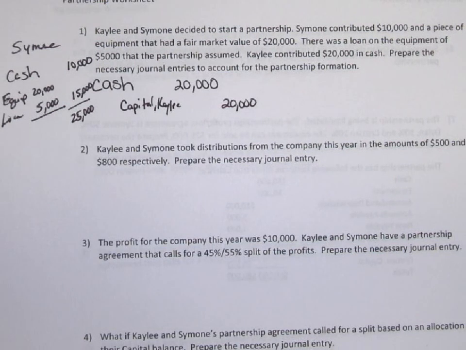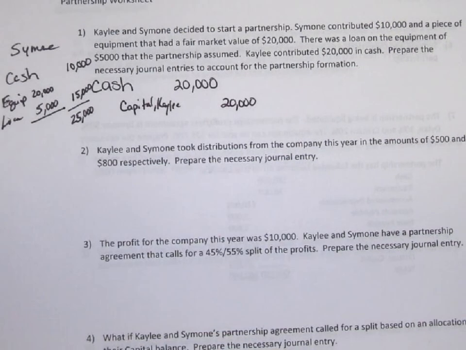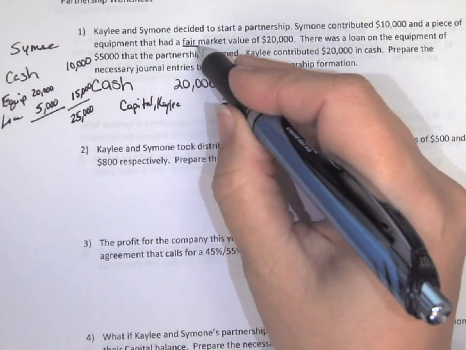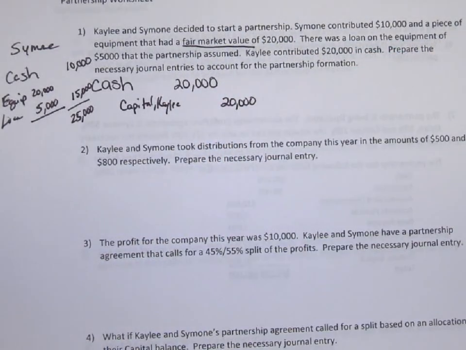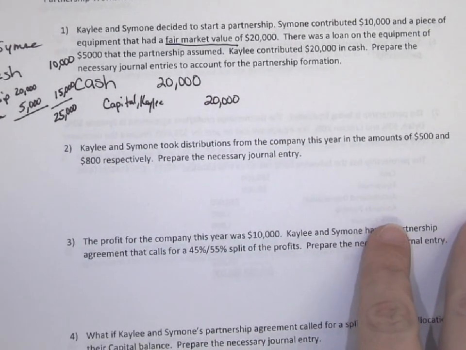The other thing that I need you to understand is when you contribute property to a partnership that you have previously owned, you will not use your basis in that property. You are going to use whatever the fair market value is of that asset. So if you are putting assets into the partnership, then you would just kind of put that there.